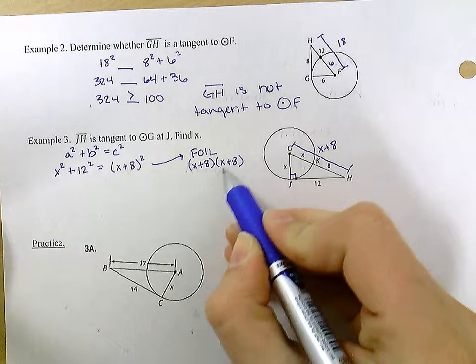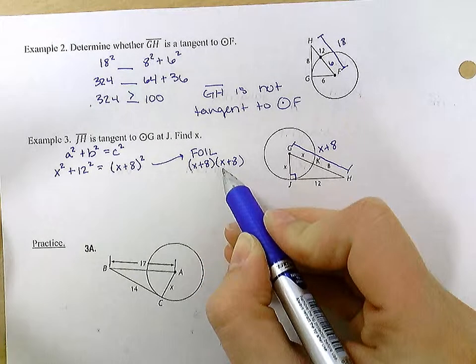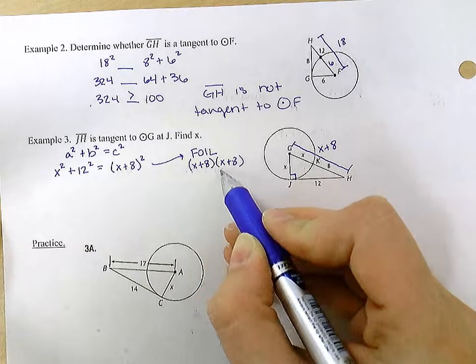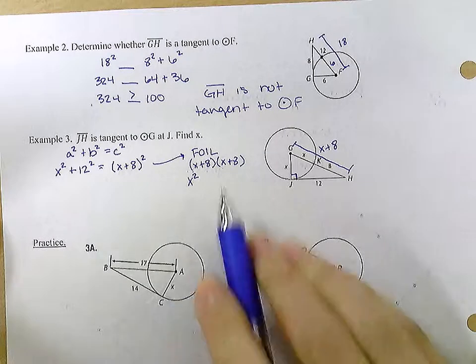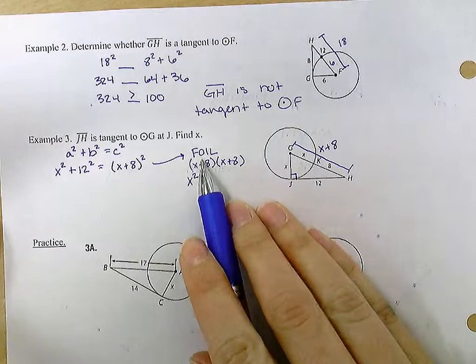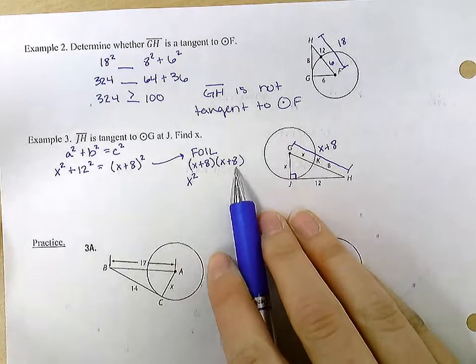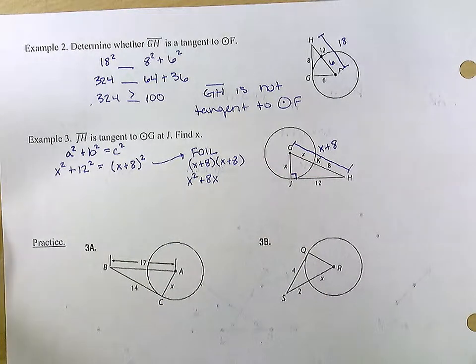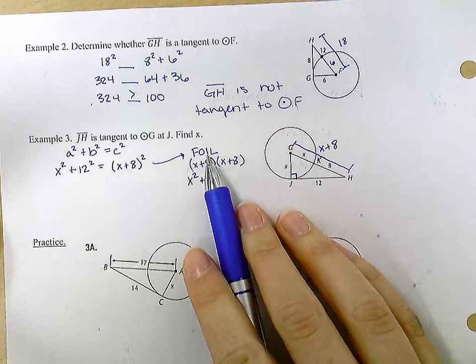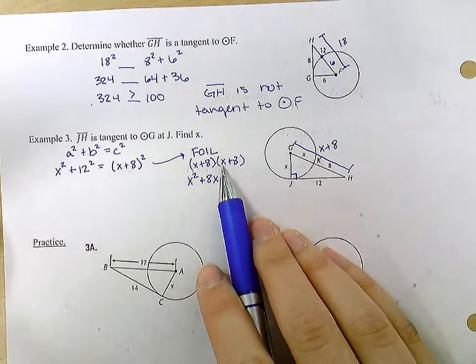So I need to take my first two terms, multiply those. So I have x times x. That's x squared. I need to take my outer terms, x and 8, multiply those to get 8x. Then my inner terms, I need to multiply those two together.